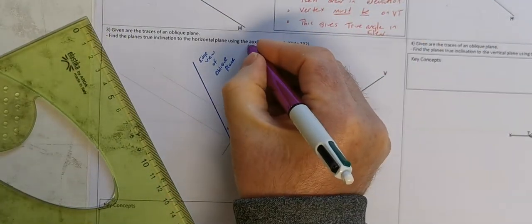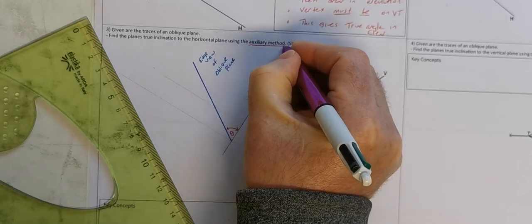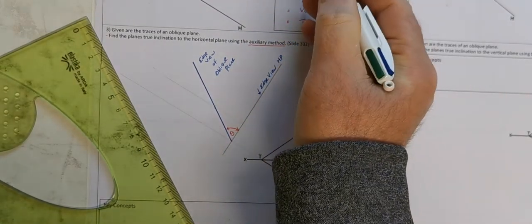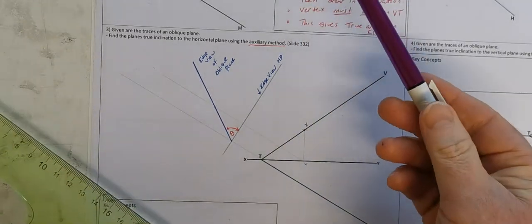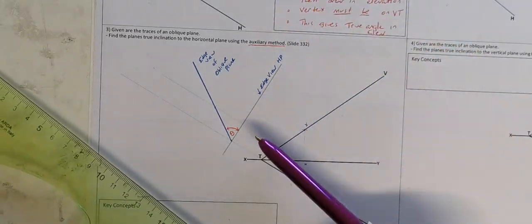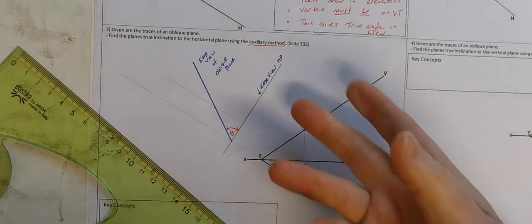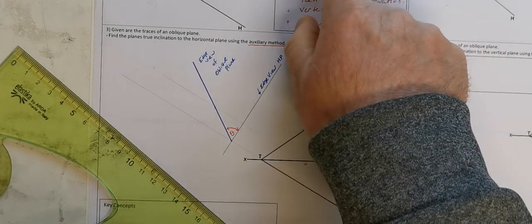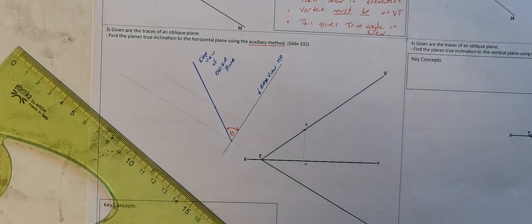So the important thing is that this is done by the auxiliary method, and that is done using a cone. That's the kind of thing you could see in the short questions coming up, where you would just be asked, there are the traces, find the true angle between the oblique plane and the horizontal plane. So either one of them would do.